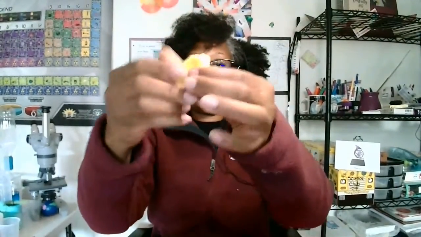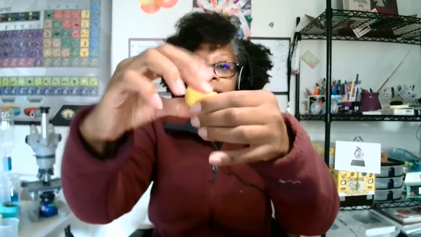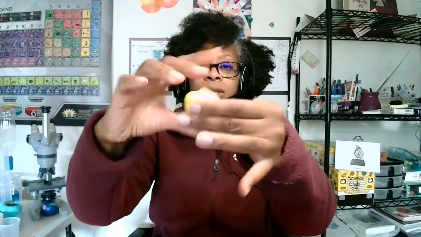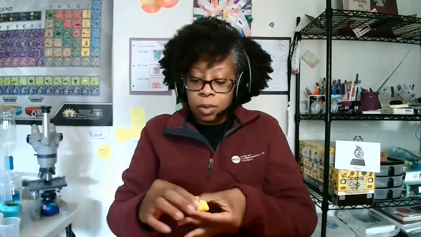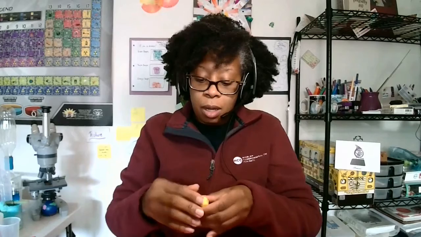Next one, maybe I want to make into a triangle or a square, I mean, I could make it into different things. I'm going to try this log thing.